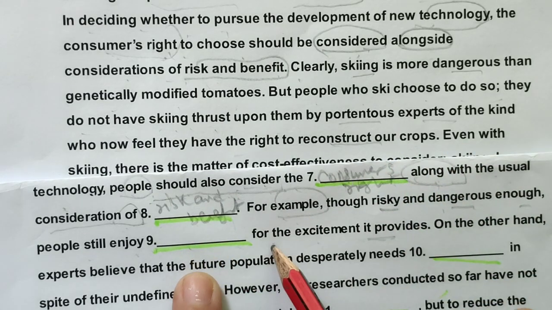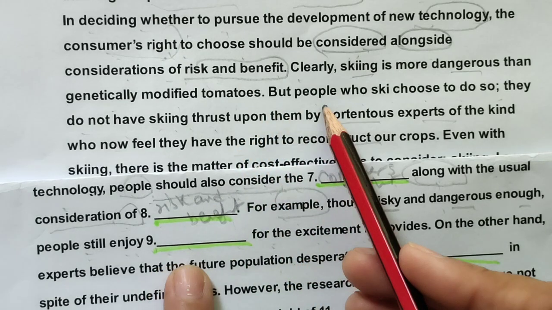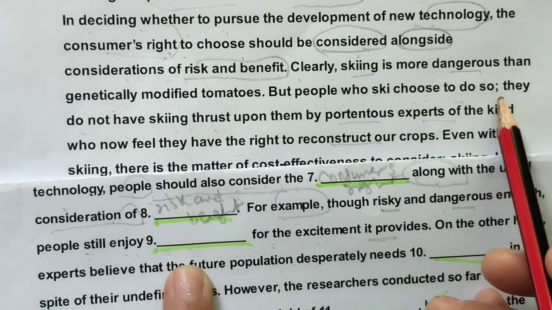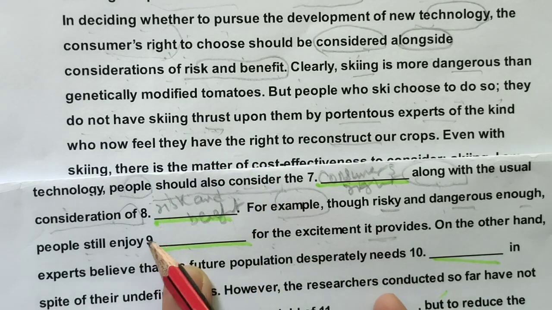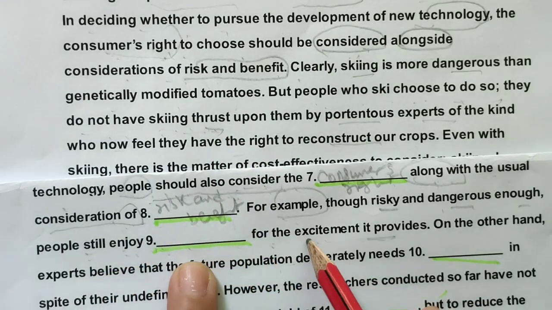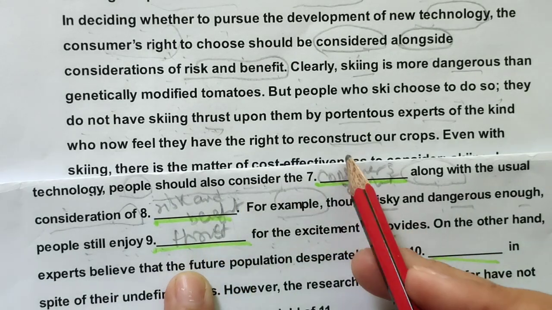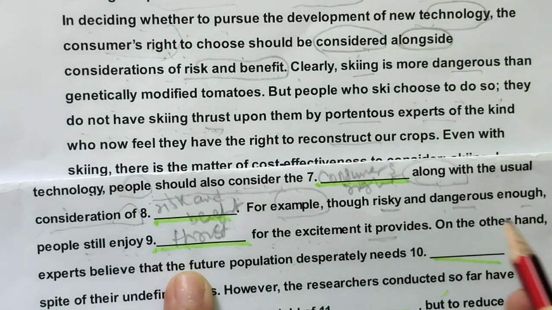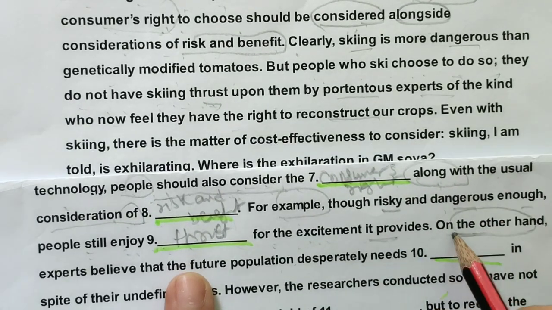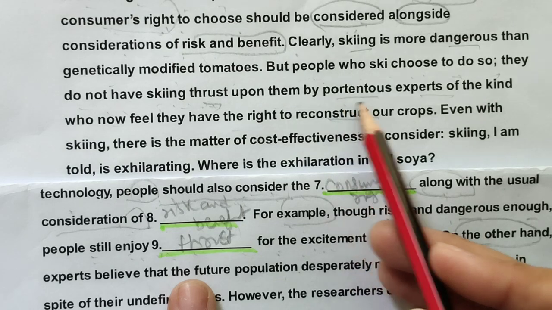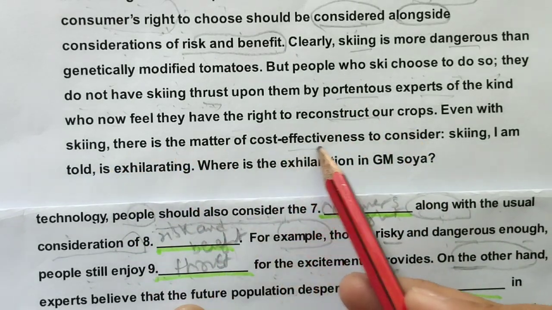So what will come for the excitement it provides? People still enjoy. People who choose to do so, they do not have skiing thrust upon them, I think thrust must be there, by these experts of the kind. Okay, so next one is on the other hand. On the other hand, they feel the reconstruct across even skiing there is the matter to consider GM.